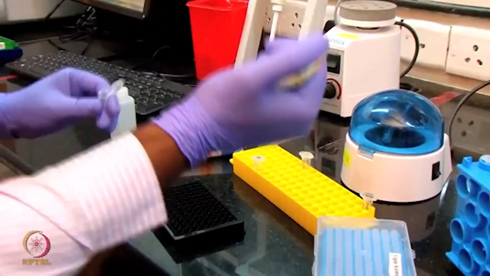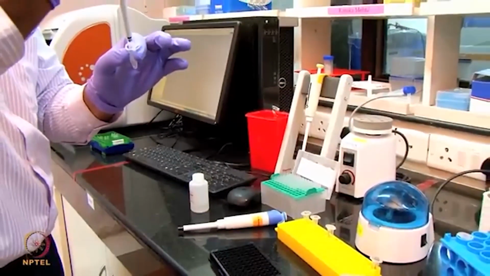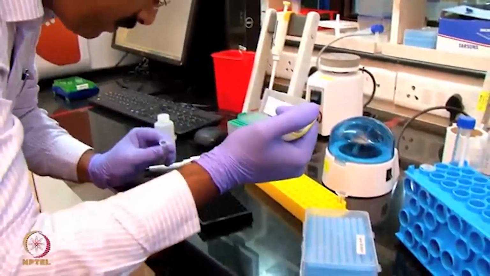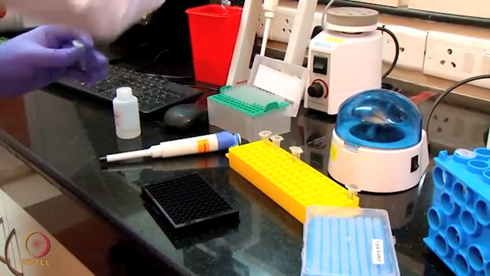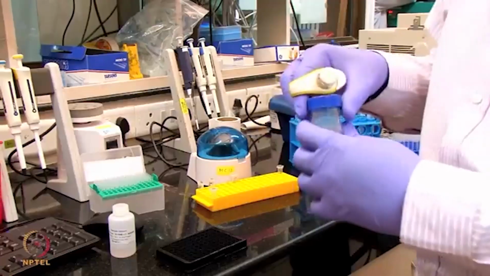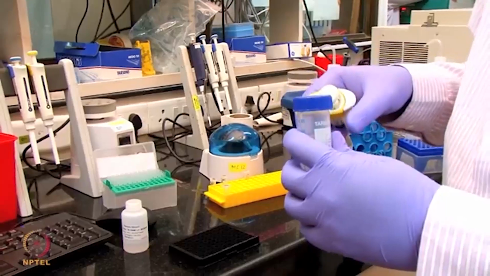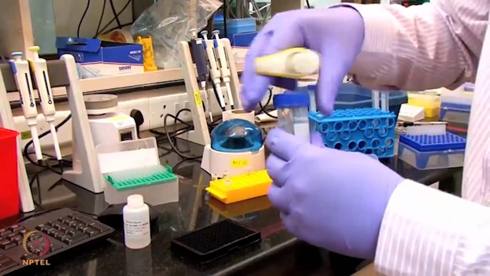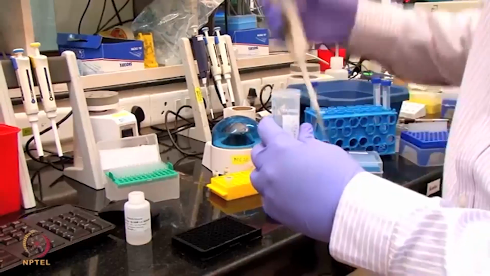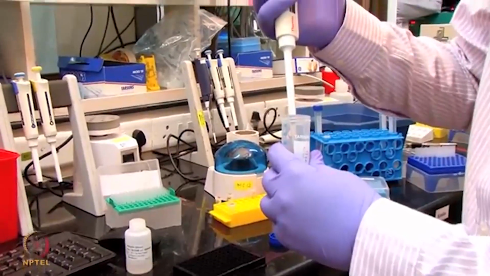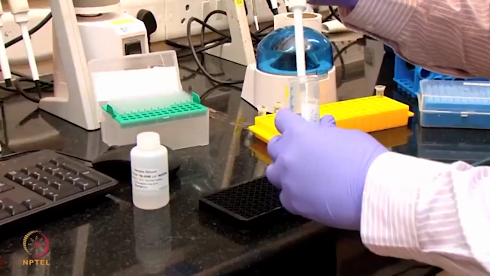Sample number 3 is at B5. So there are 3 unknown samples. I'm using the glycine buffer, a pH 2, 10 millimolar glycine buffer. This is used for the regeneration of the sensor. So the regeneration buffer I'm going to place at A11 and B11.